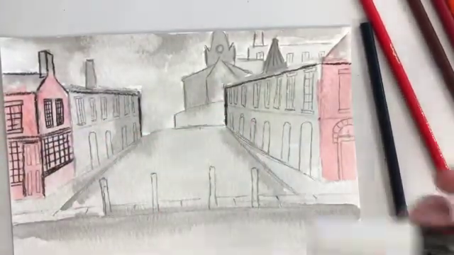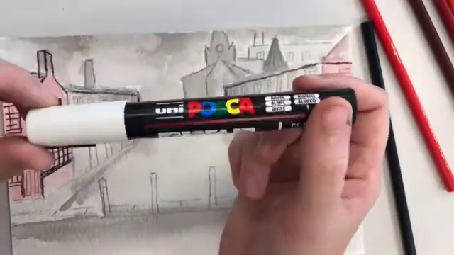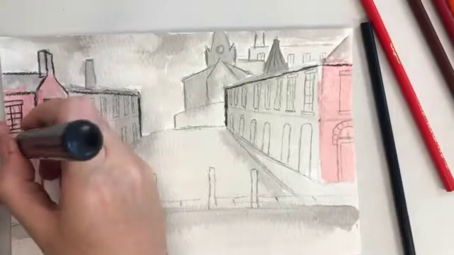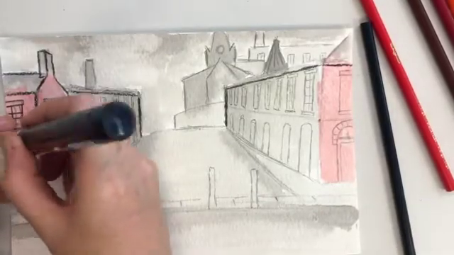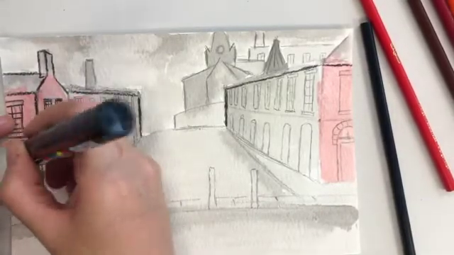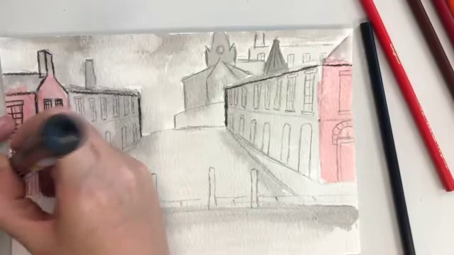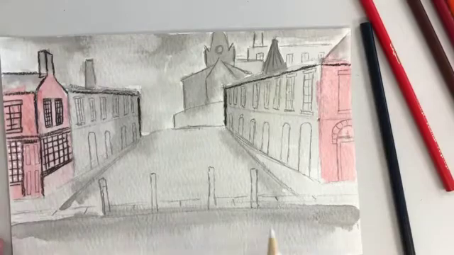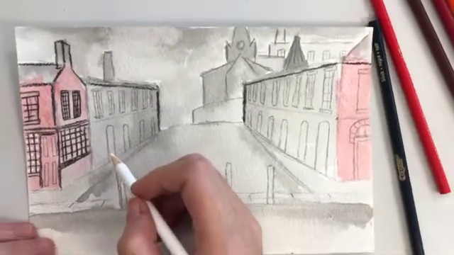So if you happen to have one of these paint pens, these can be quite good for showing the whitest parts of your picture. So I'm just using my Posca pen on this part of the window. I'm actually going to make sure you can see that.